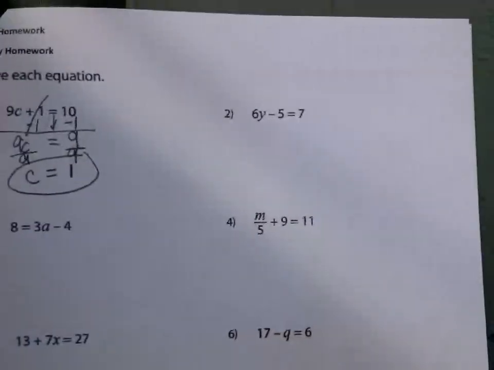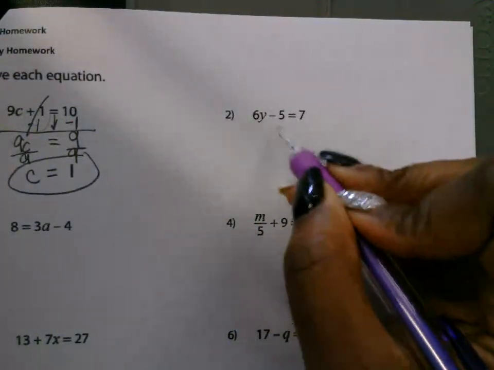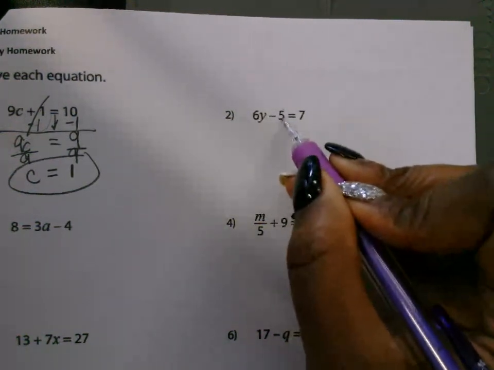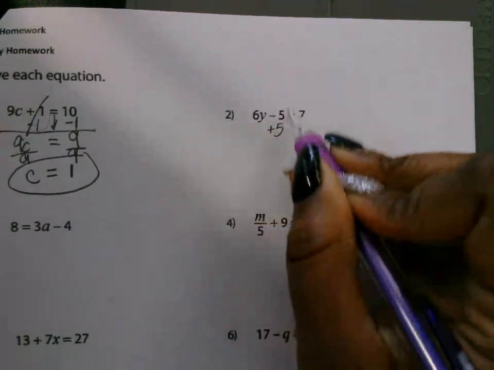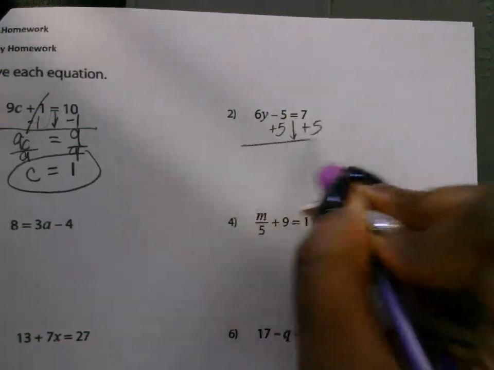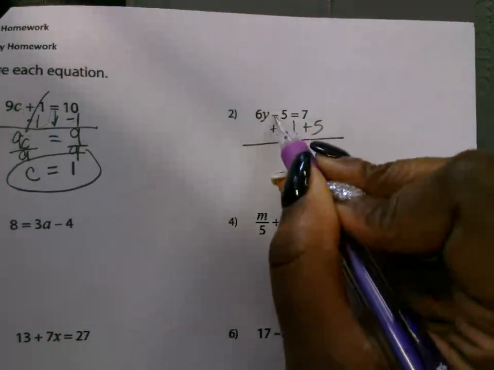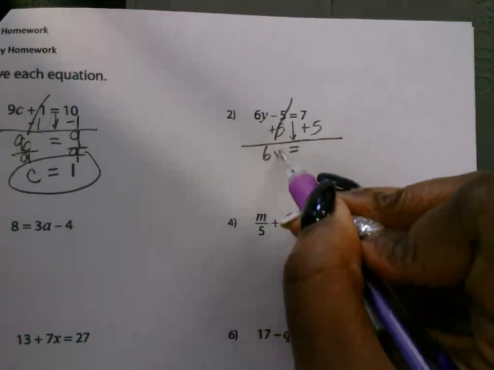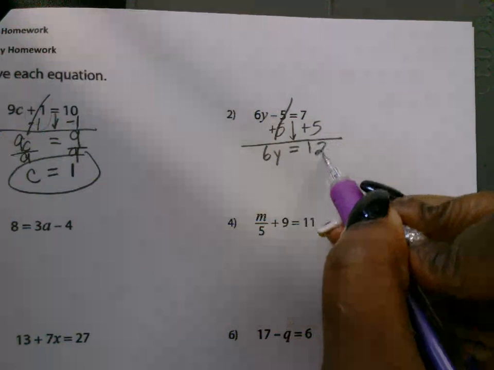Okay, let's look at number 2. Again, you're going to get rid of the number that's not directly attached by multiplication or division to the variable. This is a minus 5. The opposite of a minus 5 is to add 5. Whatever I do to one side of this equal sign, I must also do to the opposite side of the equal sign so they can stay equal. Okay, I'm going to bring this equal down. On this side, negative 5 plus 5 is 0. Bring down the 6y. On this side, 7 plus 5 is 12.